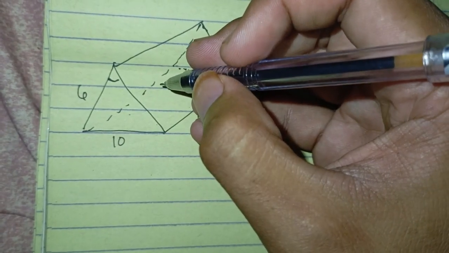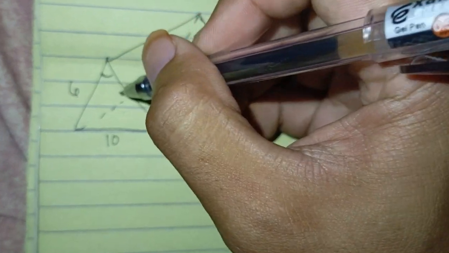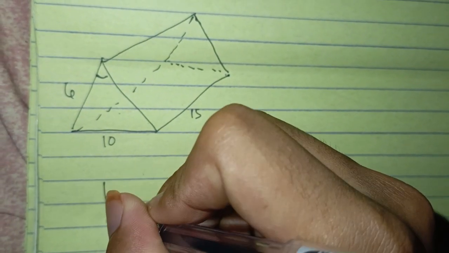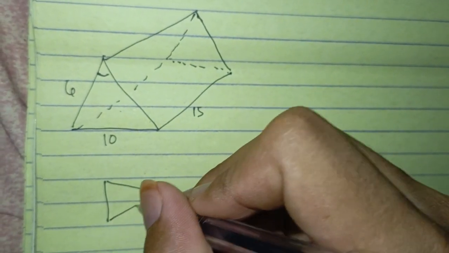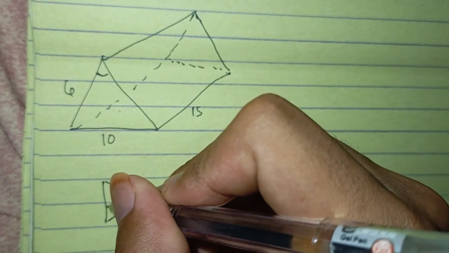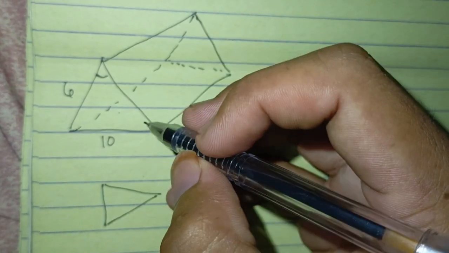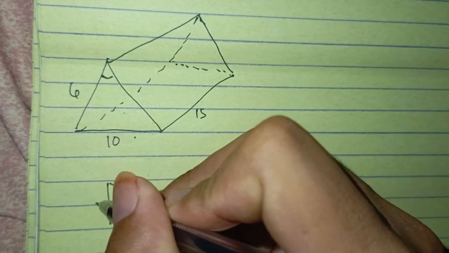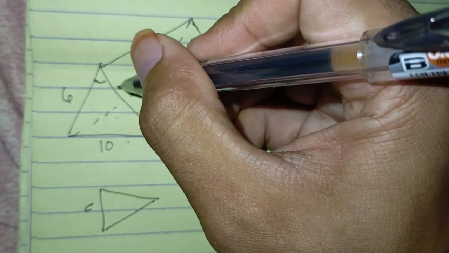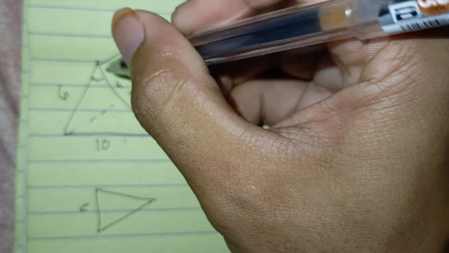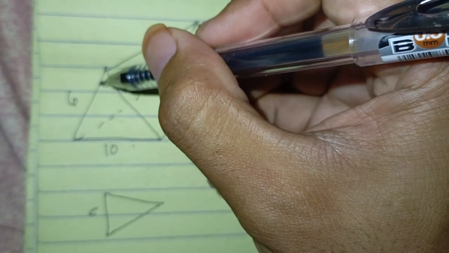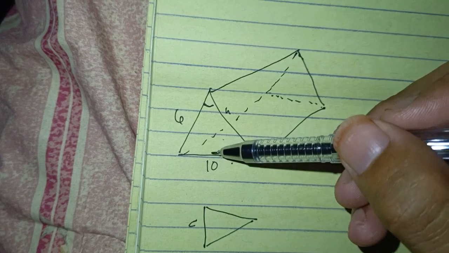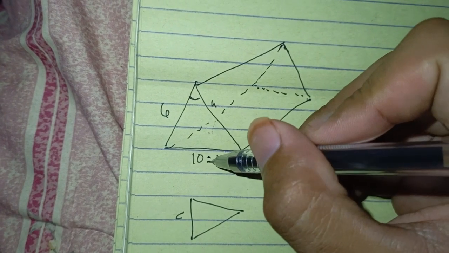As you can see, it is a 90-degree angle. So we're going to write here a 90-degree angle. So we can say that 6 is our base and this is our height. On the opposite side of the 90-degree angle is our hypotenuse, which is 10, our c.